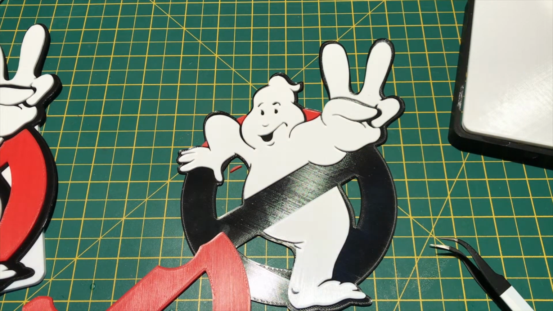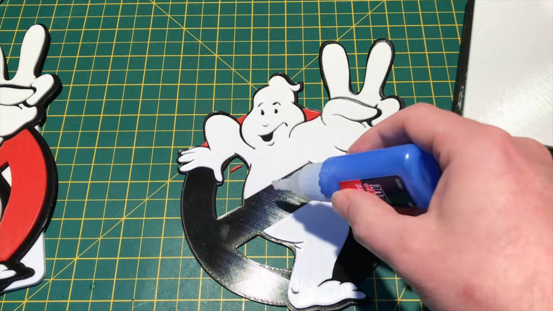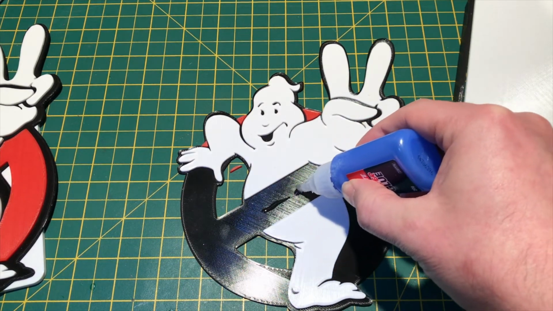And then once you're happy with the dry fit, it's then literally just down to the gluing and putting it all together.